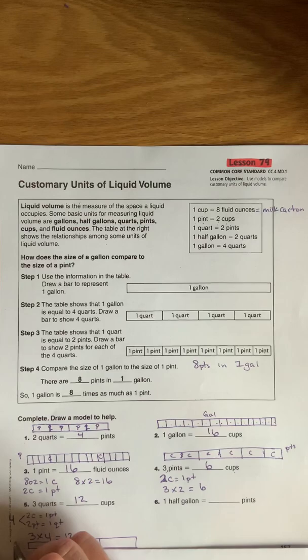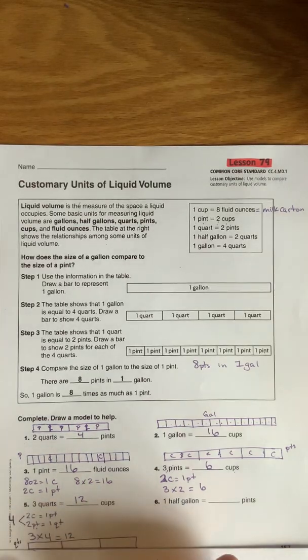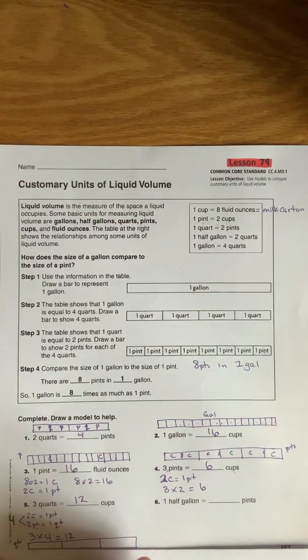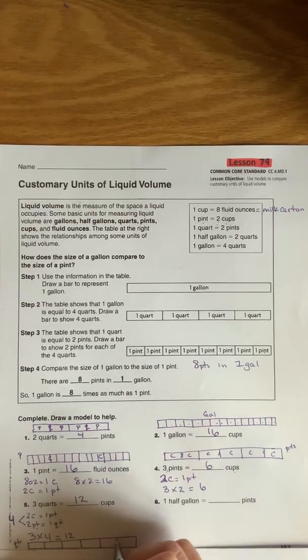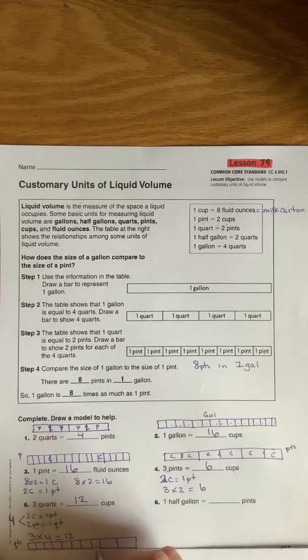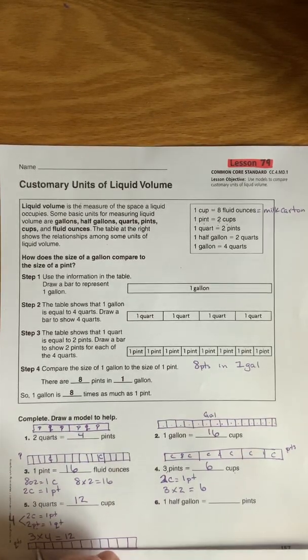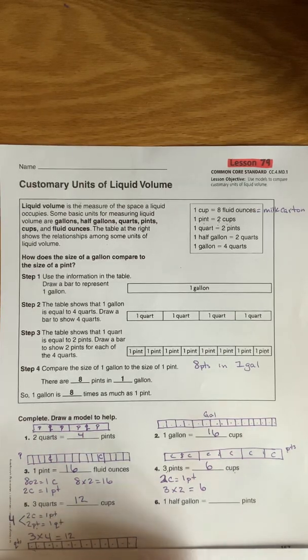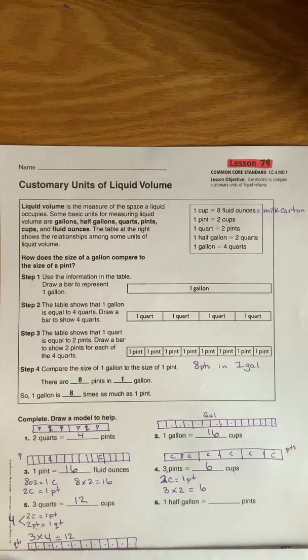These are my quarts. I have 2 pints in each quart and 2 cups in each pint. 1, 2, 3, 4, 5, 6, 7, 8, 9, 10, 11, 12. 12 cups.